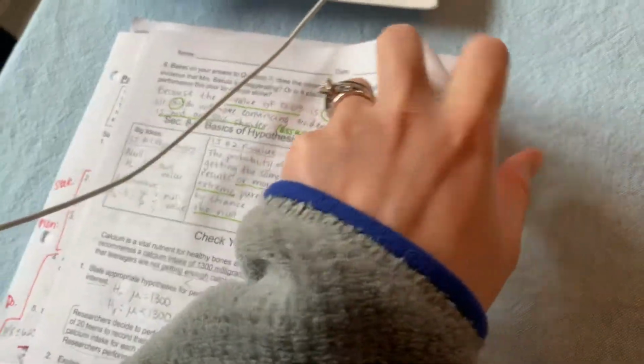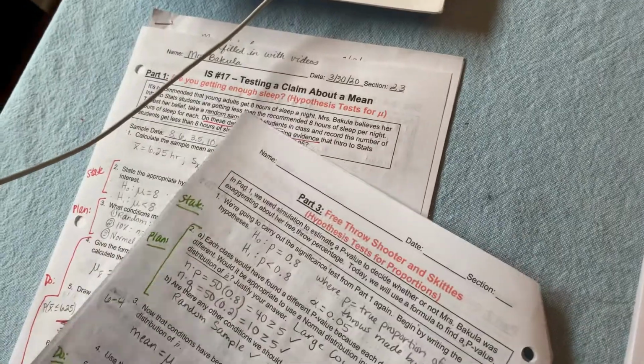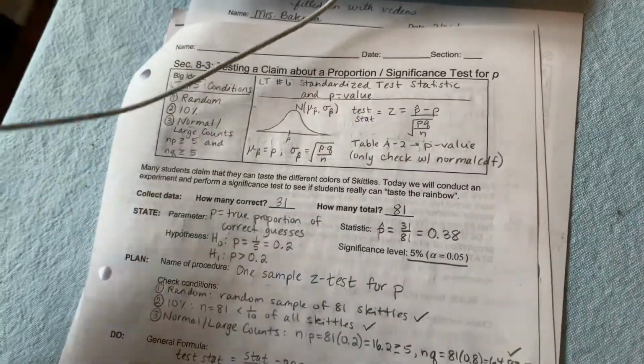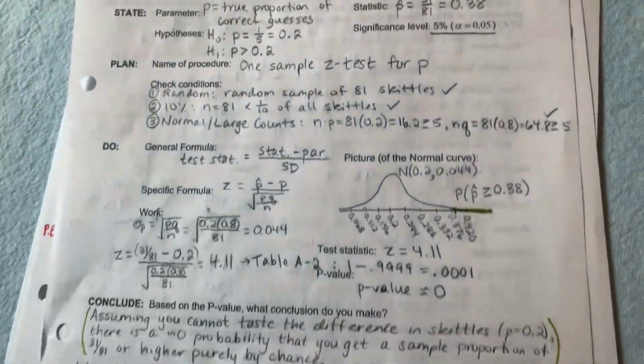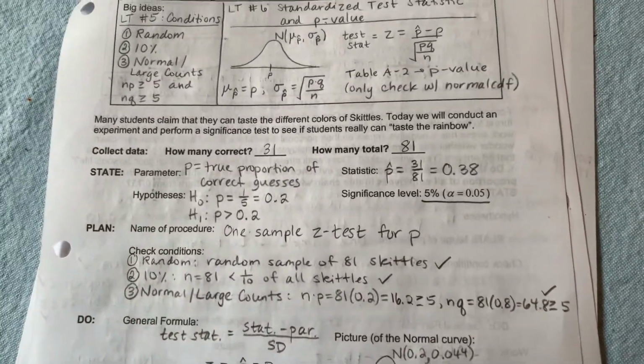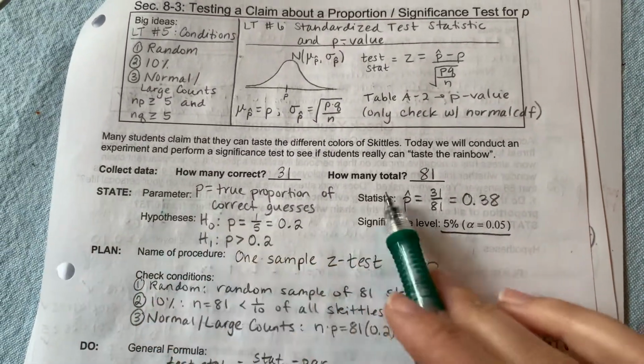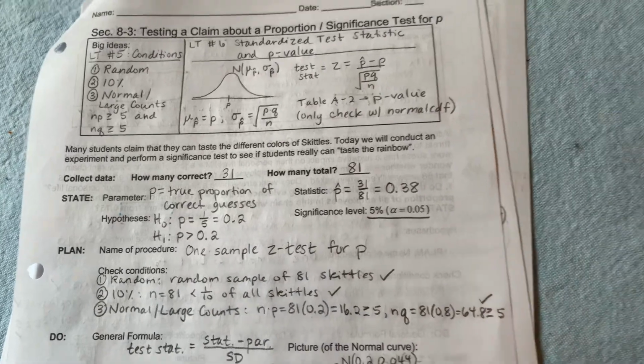So I'm gonna, again, look at my IS number 16 notes, but I'm gonna flip to the 4-step process question. Part 2 was about type 1 and 2 errors. Let's get there. Second to last page. Oops, not 2, sorry. Last page, I think, of the notes. No, it is the second to last page. Okay, so this has the big ideas for section 8-3 at the top, and then it gives us a 4-step process problem. So again, I'm thinking I need to state the parameter, statistic, hypotheses, and significance level.